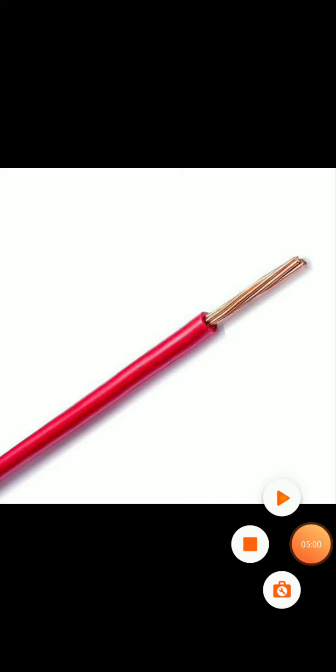When there is a change, or else when there is a difference between 2 points, then only it will lead to flow of charges. For example, this is a copper wire and there will be two ends of this copper wire. So when there is a difference between these 2 points, then only the electric charges will move from one point to another point. Is it clear to you all? When there is a difference between the 2 points, then only the electric charge will move from one point to another point.